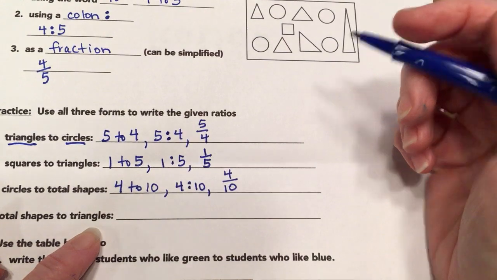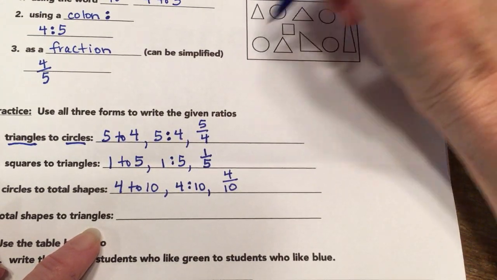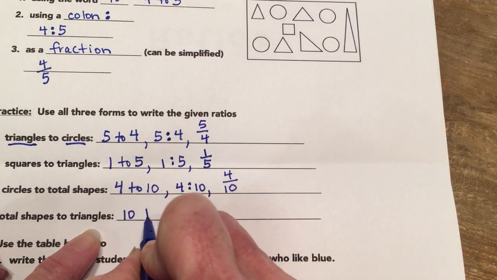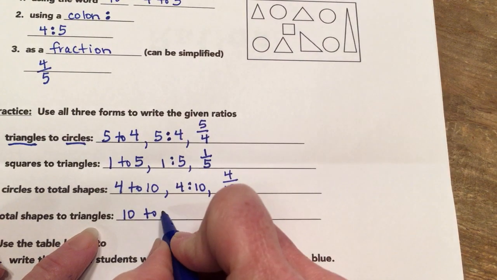All right, and number 4, it's the total shapes to triangles. So again, I'm going to use the total, 1, 2, 3, 4, 5, 6, 7, 8, 9, 10. So that would be 10, and then the number of triangles would be 1, 2, 3, 4, 5. So 5.